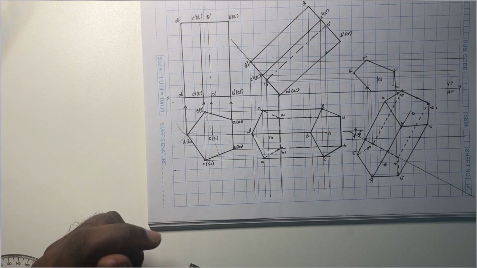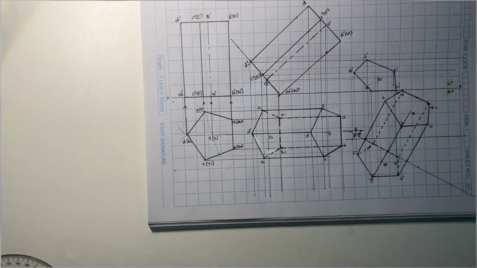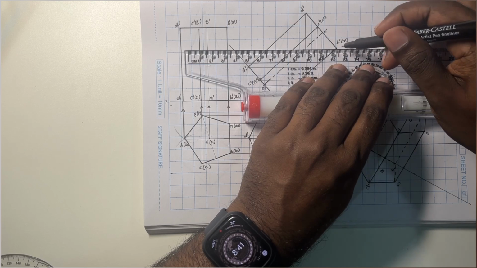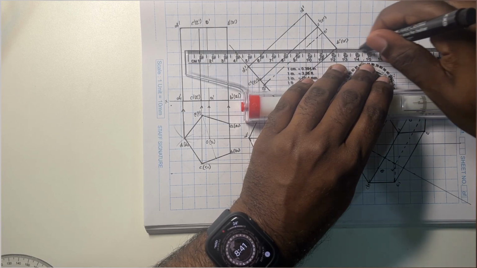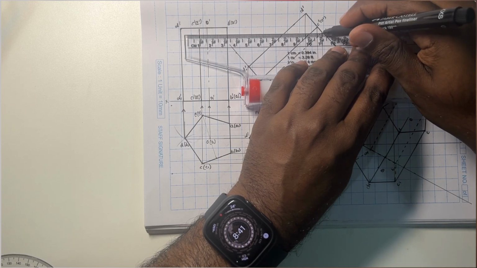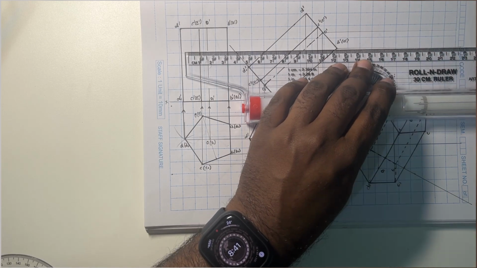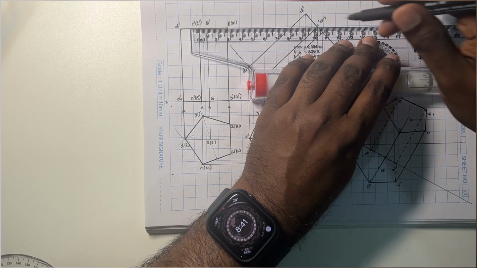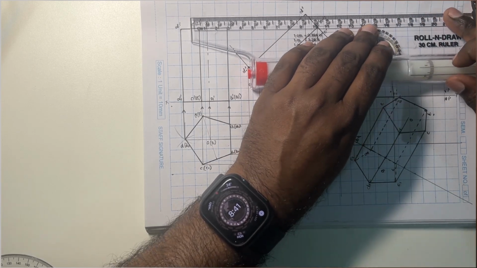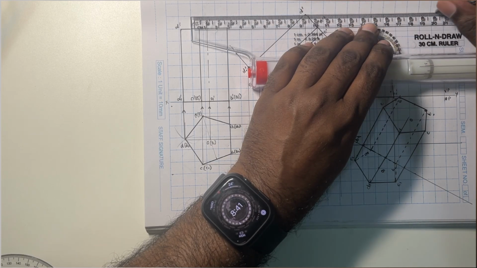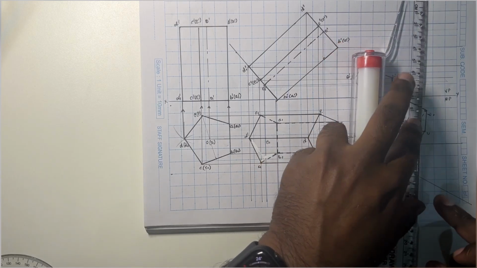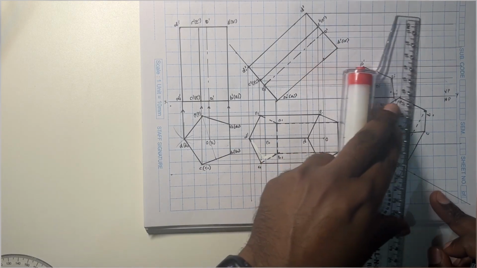So now I'll adopt the same procedure and complete the top face also. So from B dash A dash, I'll draw one projection line. Similarly, from O dash, I'll draw one projection line. Similarly, from C dash E dash, I'll be drawing one projection line. And next, D dash. I'll draw the projection lines from the top view.